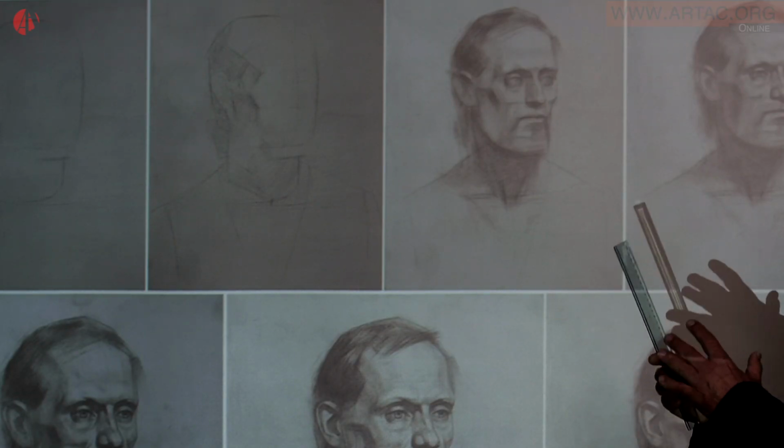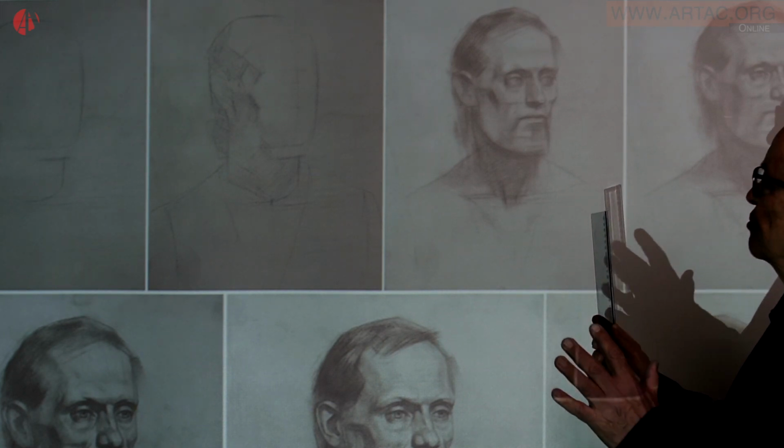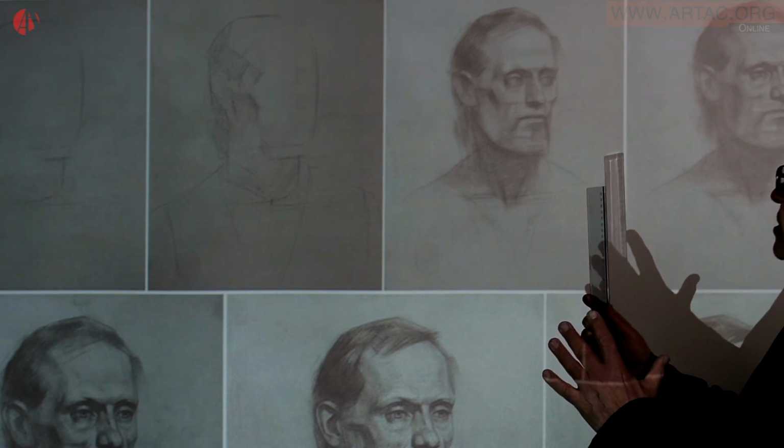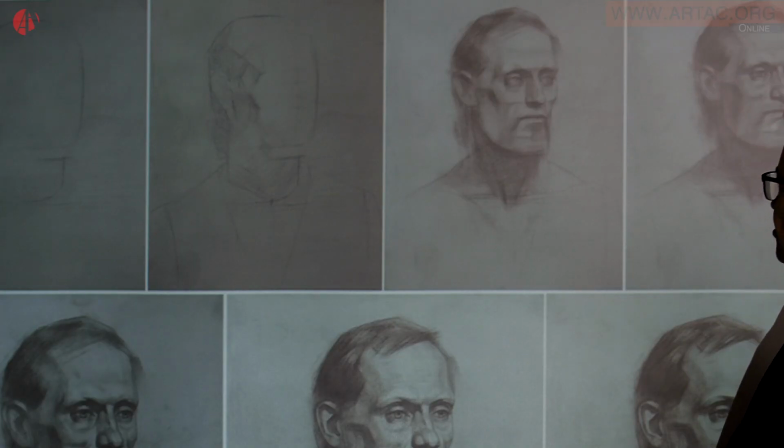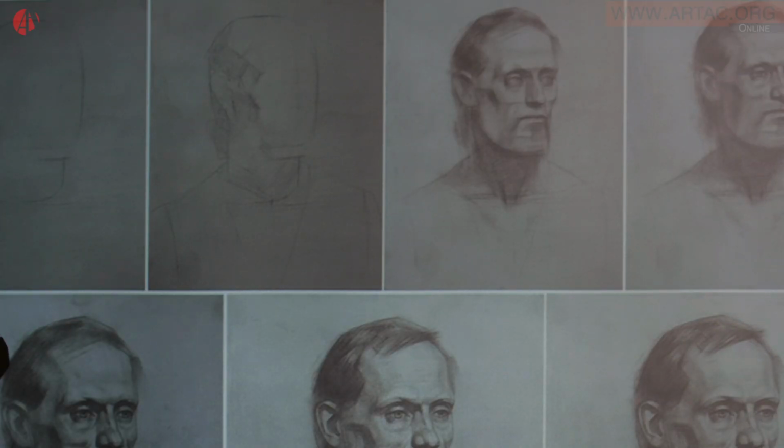У одного человека лицо более широкое, у другого узкое, и это придаст характер будущему рисунку. Again, because all faces are different or heads are different, one model might have a larger or wider head, another might have a thinner and longer. So depending on that main proportion, of course, the character will evolve from then on.